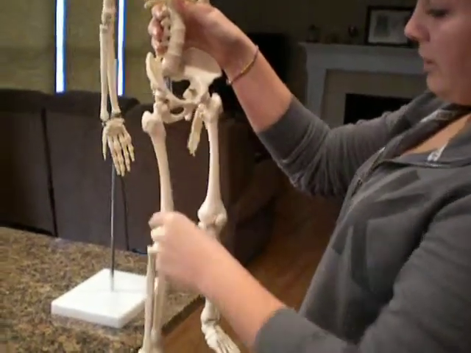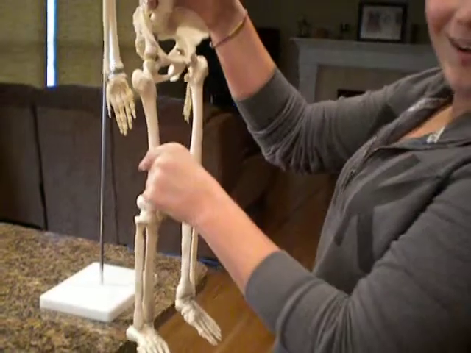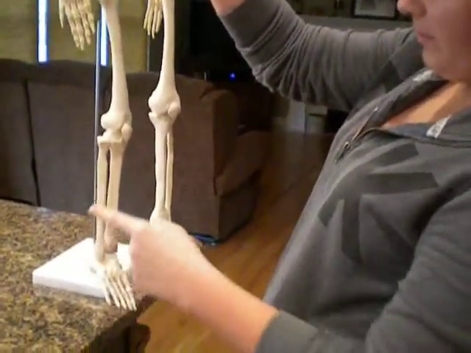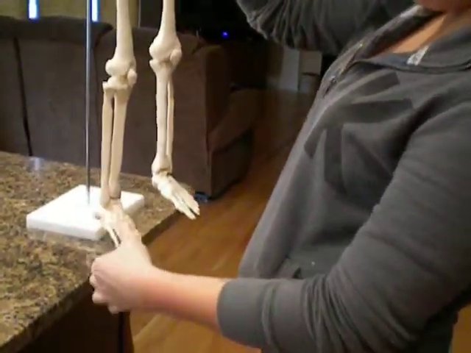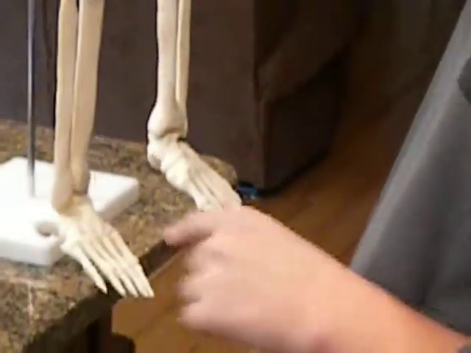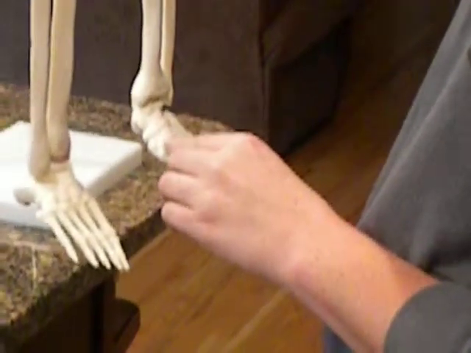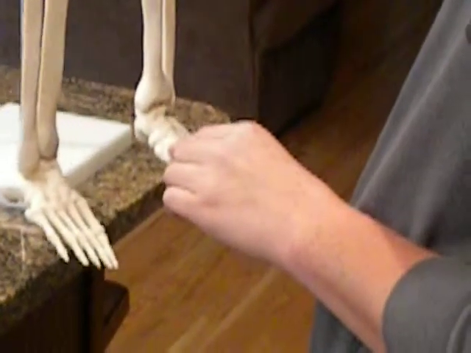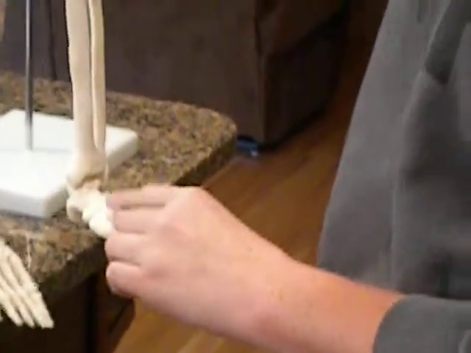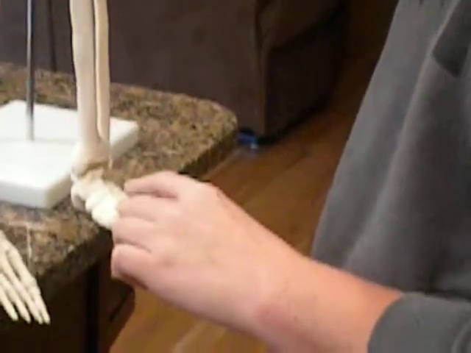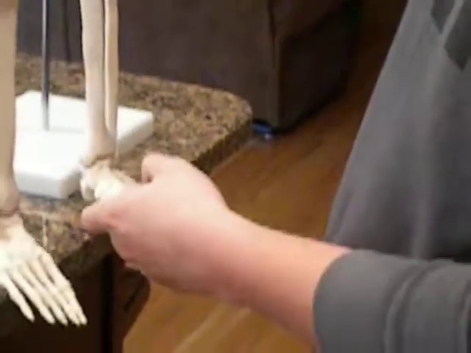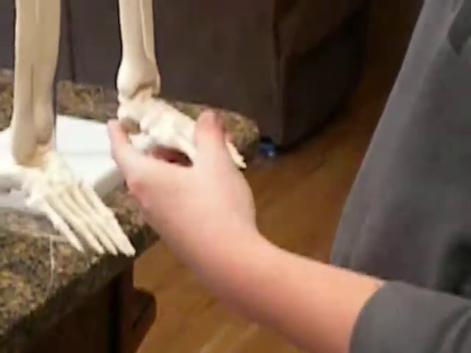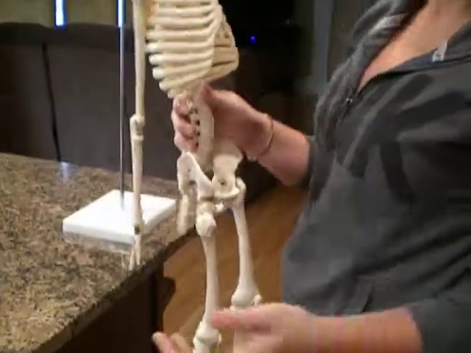And then you have your femur, the patella, the tibia, the fibula. And then you have your tarsals, metatarsals, and phalanges. For tarsals, you have the medial cuneiform, intermediate cuneiform, lateral cuneiform, the navicular, the talus, and the calcaneus. And that's it.